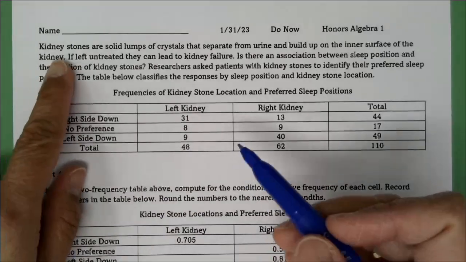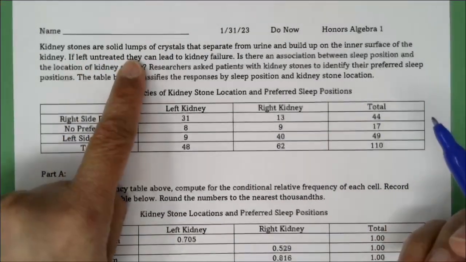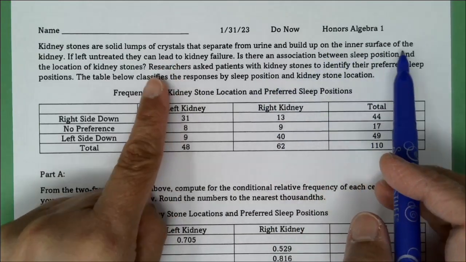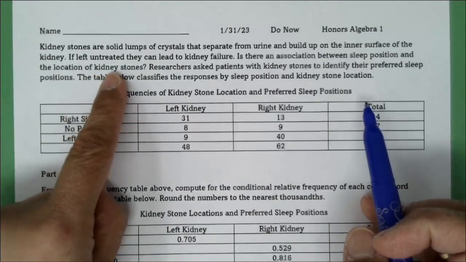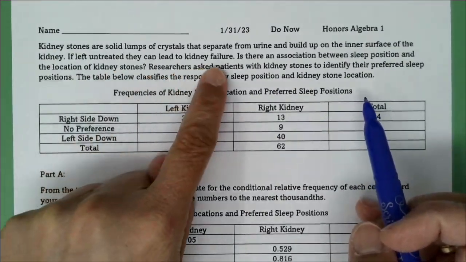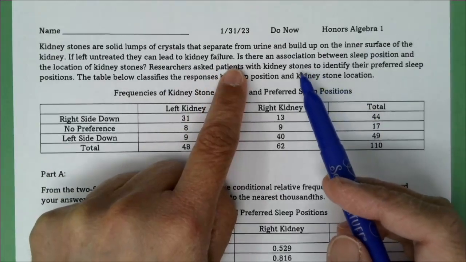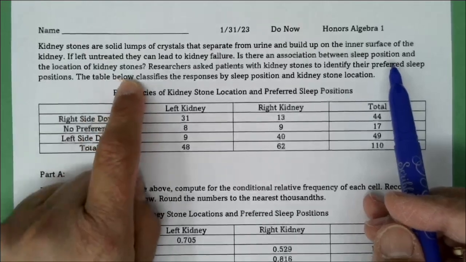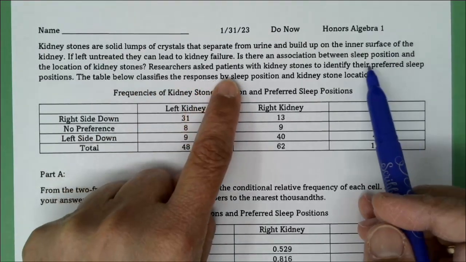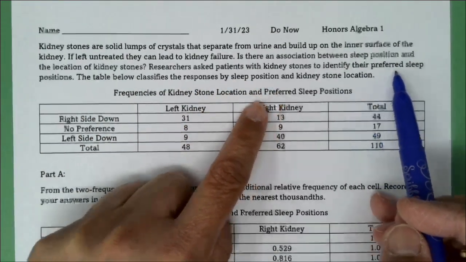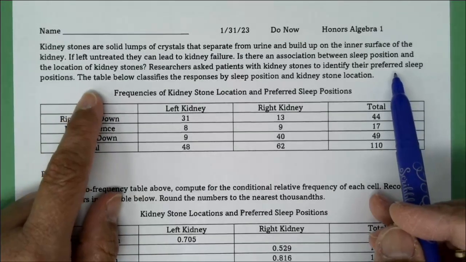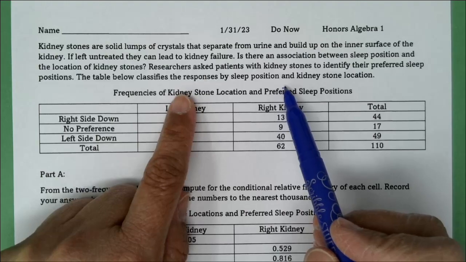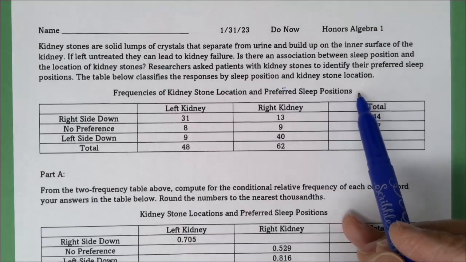We know that kidney stones are solid lumps of crystals that separate from urine and build up on the inner surface of the kidney. If left untreated, they can lead to kidney failure. Now, is there an association between sleep position and the location of kidney stones? Researchers asked patients with kidney stones to identify their preferred sleeping positions. The table below classifies responses by sleep position and the kidney stone location.